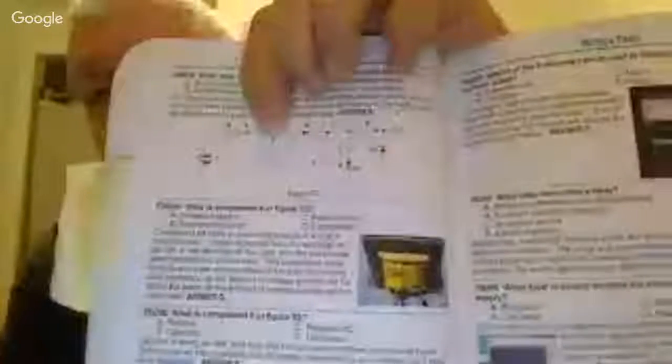CO9, what is component 4 in figure T2? 4, transformer. That's what they look like. 2 coils of wire close together, and those 2 lines represent an iron core. 2 coils of wire make up a transformer. Okay, there's a picture of a transformer right here.